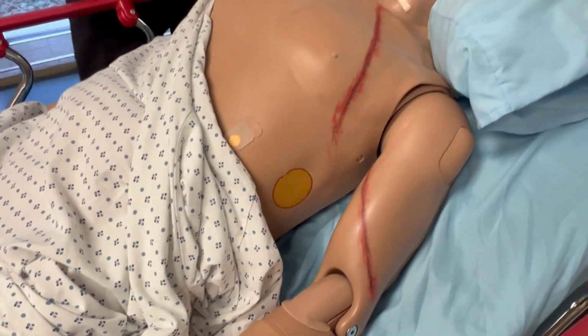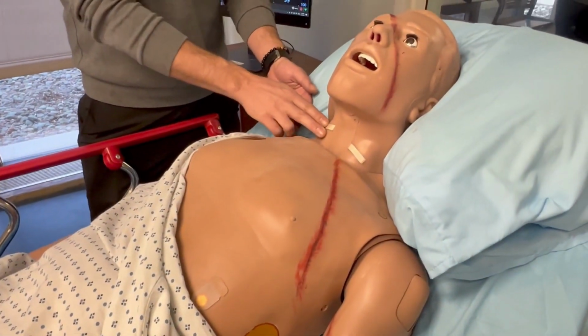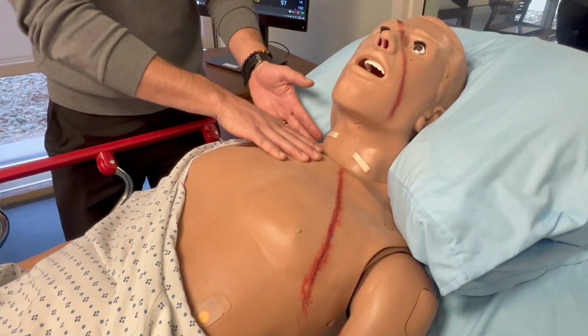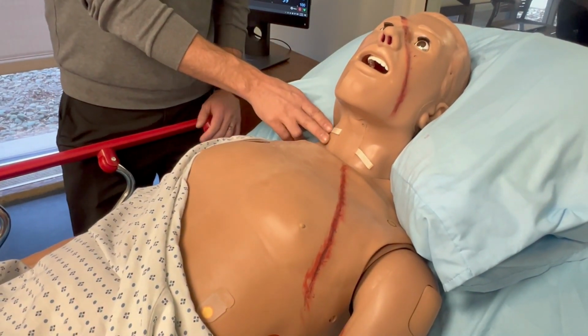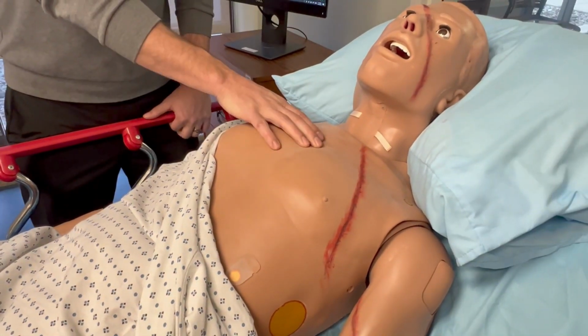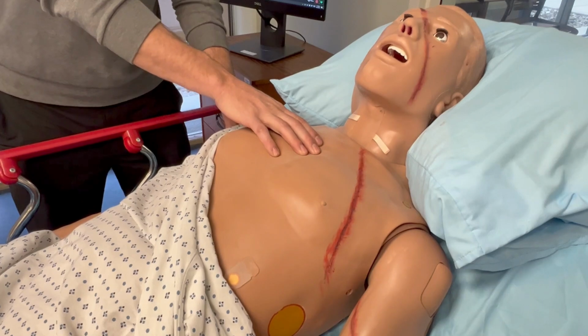And again, we can check for pulses in the neck. We see that there is possible impact to the neck area with this injury. So you always want to check for any areas for possible perfusion loss. Additionally, what we're going to be looking for are signs of breathing.